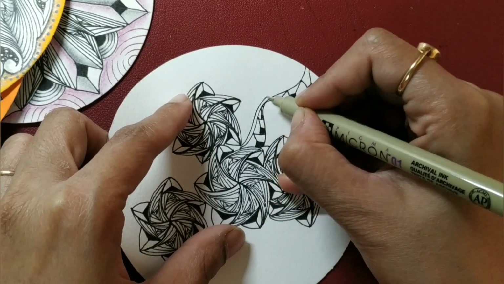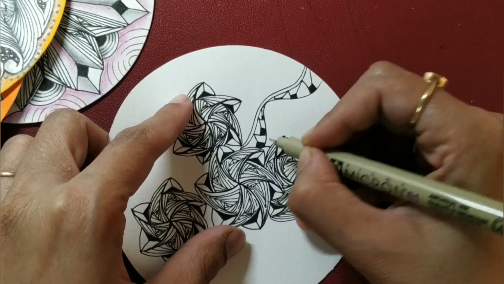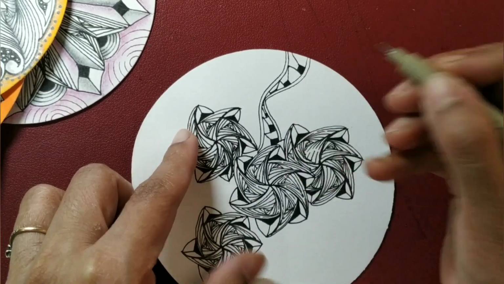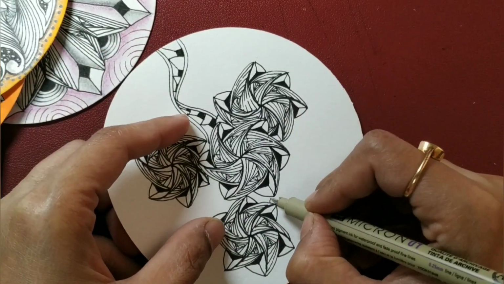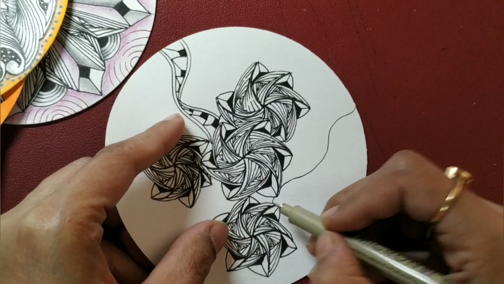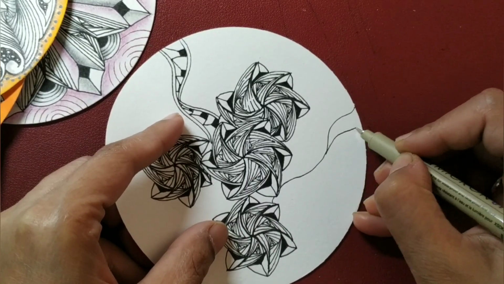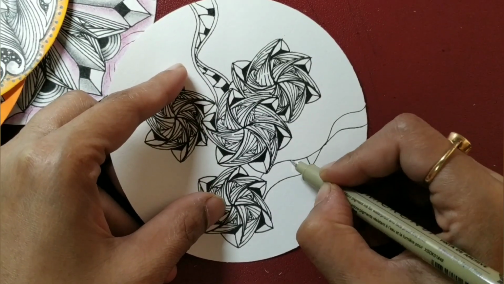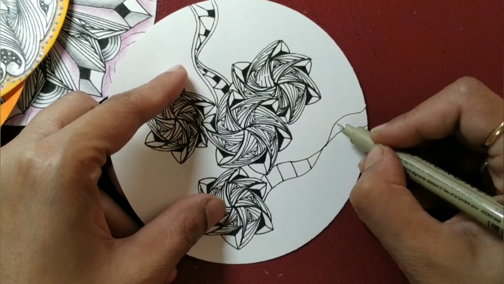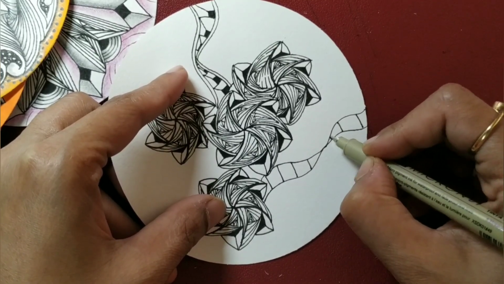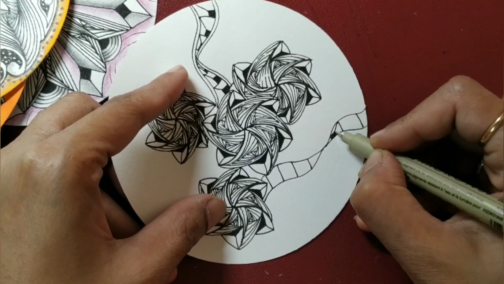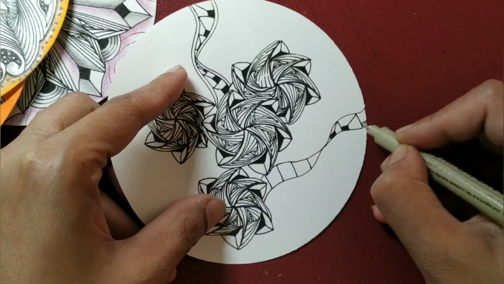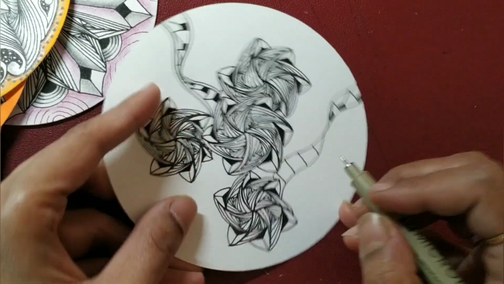Just add a light aura, close aura. So I'm going to play around like this, just add some zigzag lines. Insert Cubine.